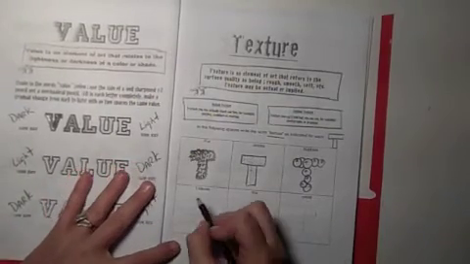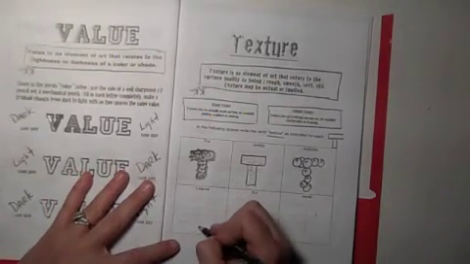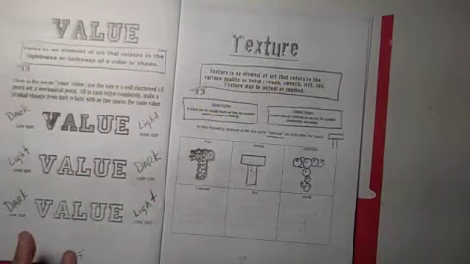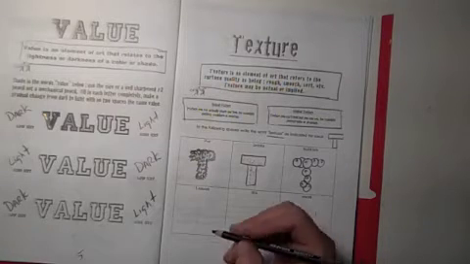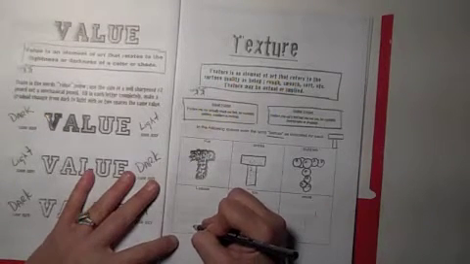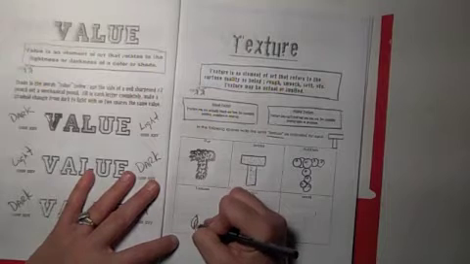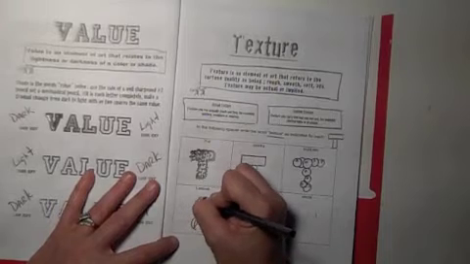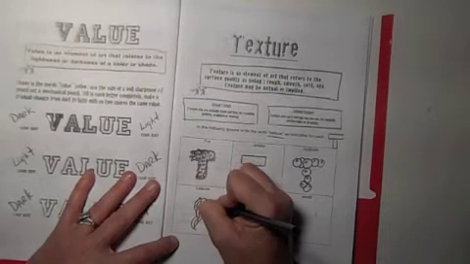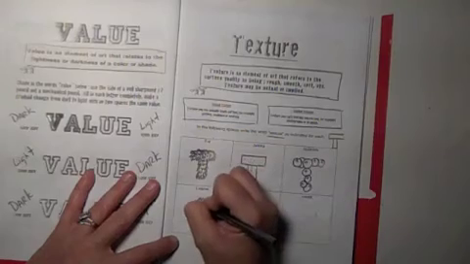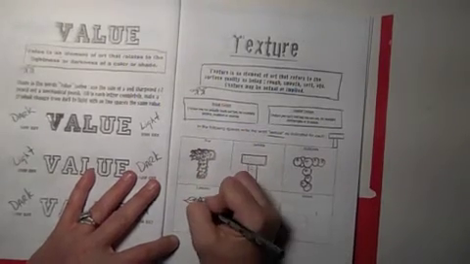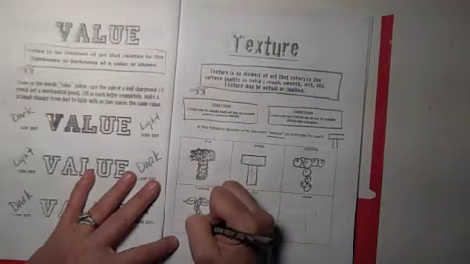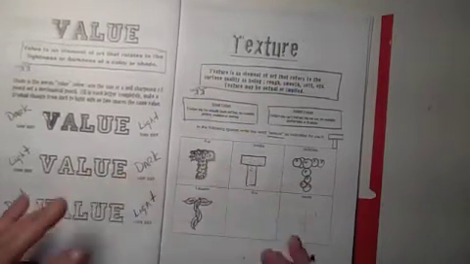For leaves, you could just do leaves overlapping, or you could do a branch with leaves coming off of it. I'm going to make a series of leaves that are overlapping, maybe a little bit like a vine coming up a tree. But what you need to make sure you do with your leaves is put in the small lines that indicate that they have that texture of a leaf.